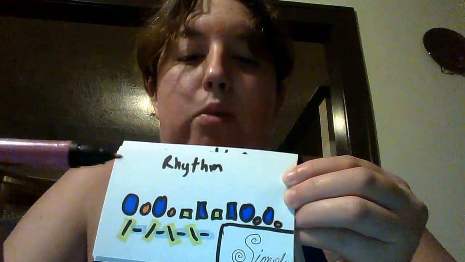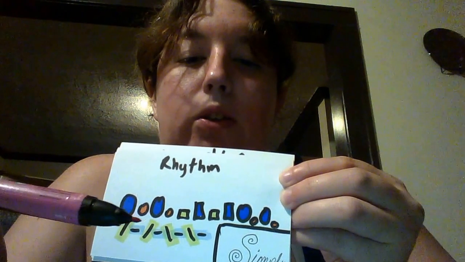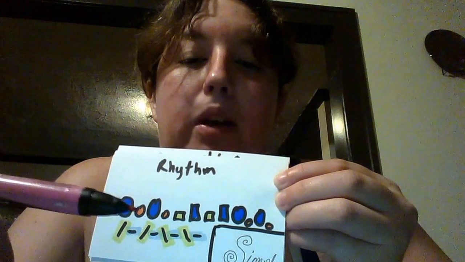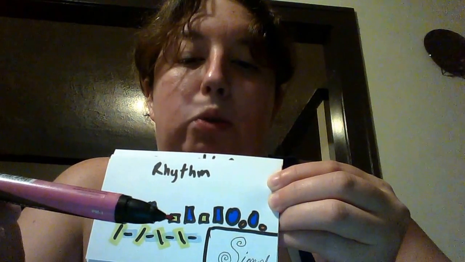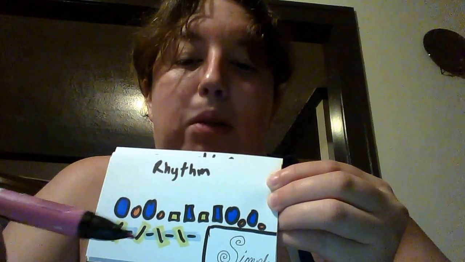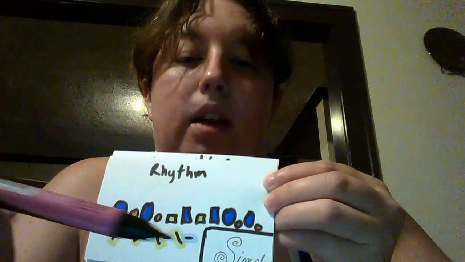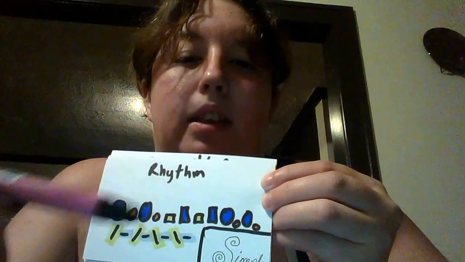And look, I even did a rhythm with the colors. All the big items were blue. The little circles stayed in orange. The little squares were green. Green, blue, green, blue, green, blue. So look, I had multiple rhythms in this.